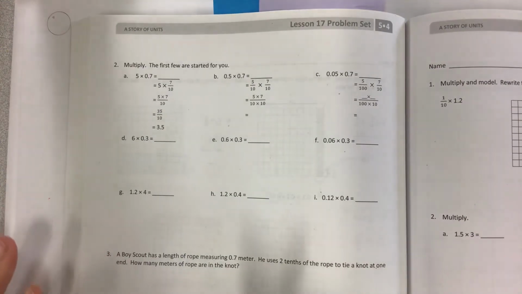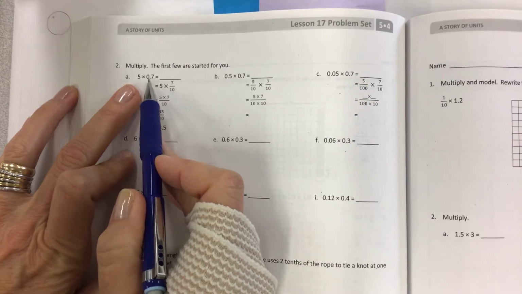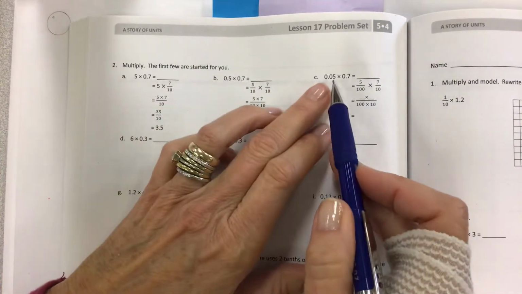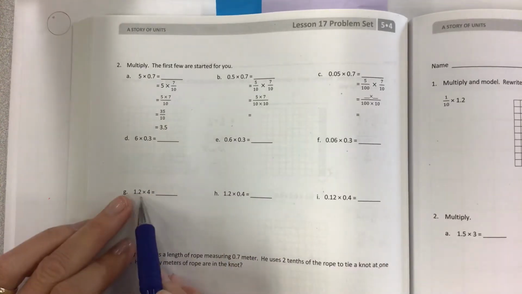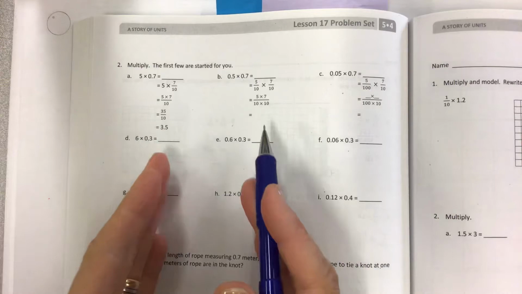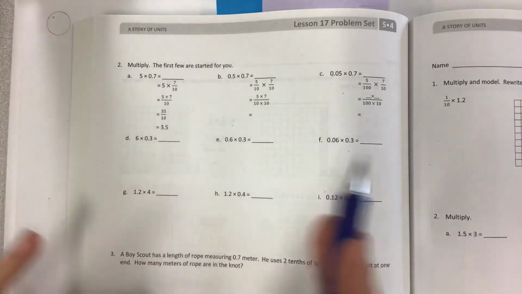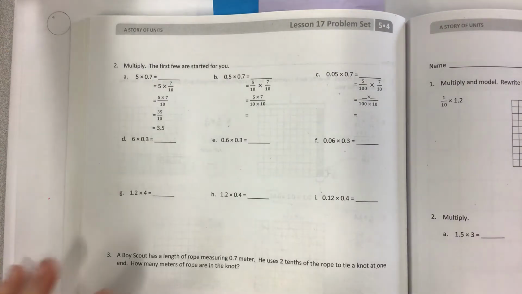Multiply. The first few are started for you. Now, first of all, please notice 5 times 7, 5 times 7, 5 times 7. 6 times 3, yes, again, 12, 12 and 4, 12 and 4. Okay, it's the same numbers. We're just moving the decimal around so you guys can get really good at placing the decimal.